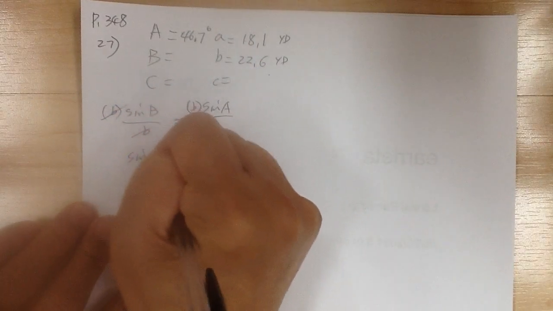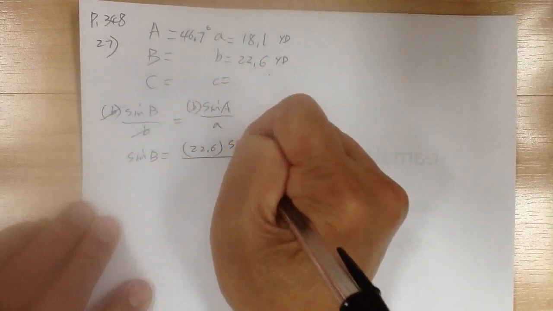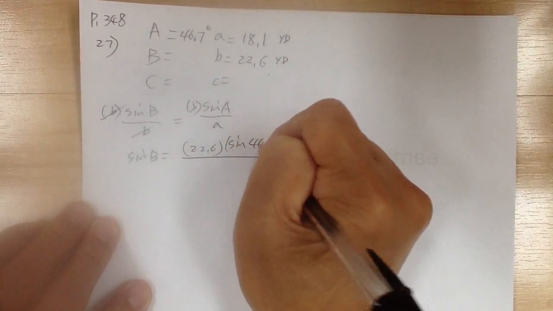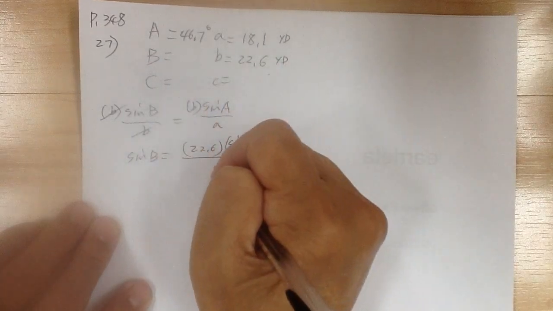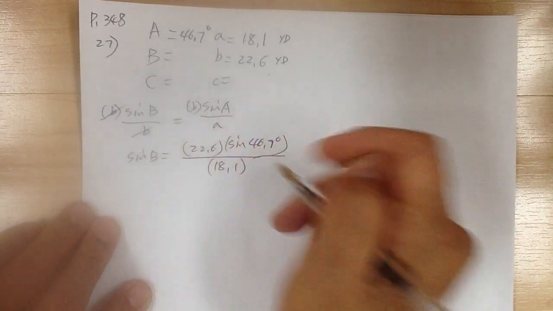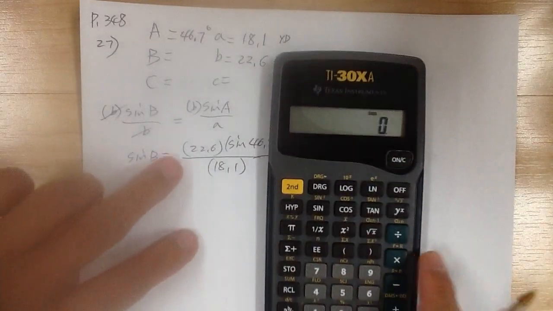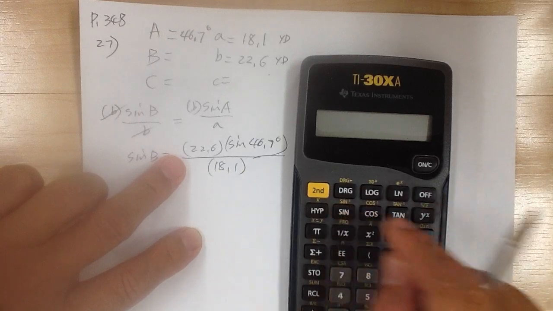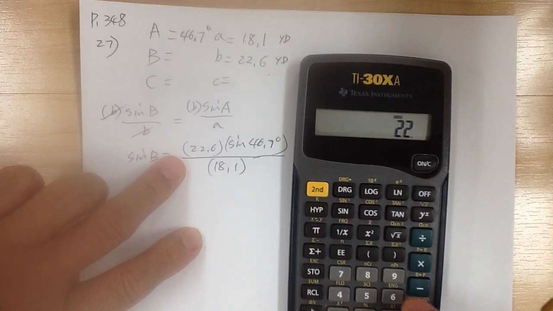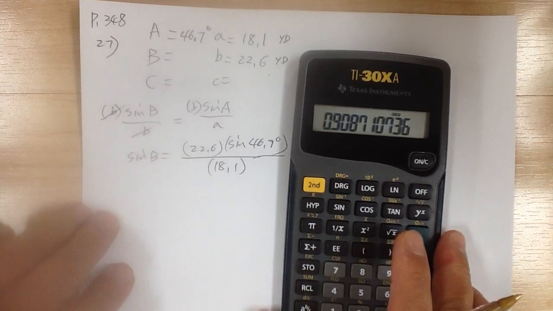So sine B equals 22.6 for the b, times sine of A, which is 46.7 degrees, divided by a, which is 18.1. So get your calculator. Okay, so sine 46.7 times 22.6 divided by 18.1, equals.